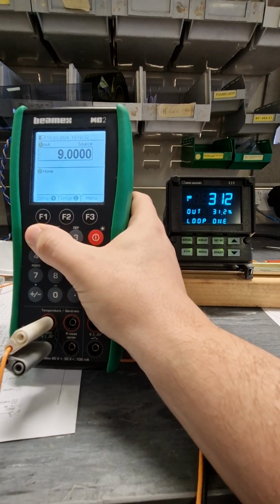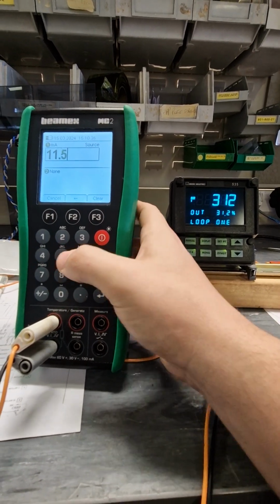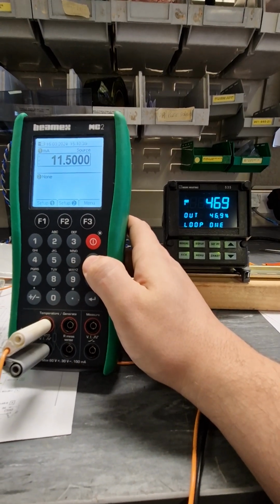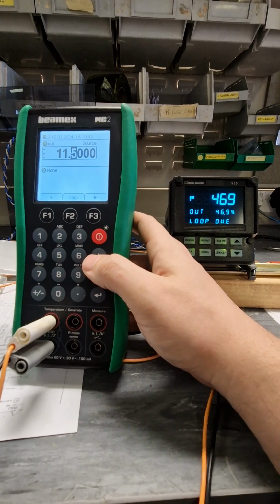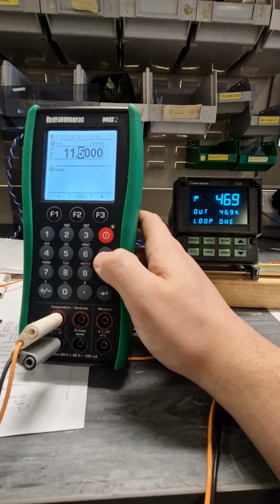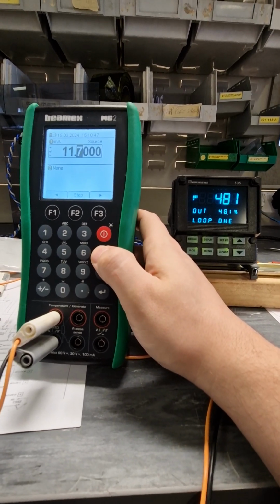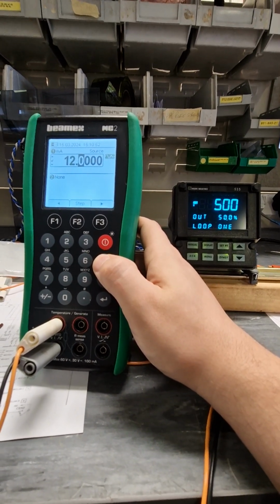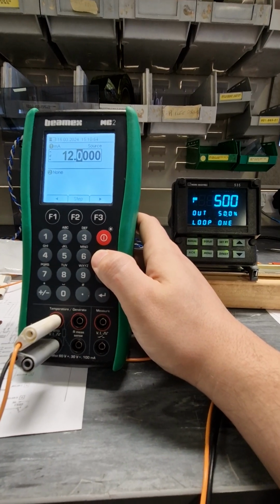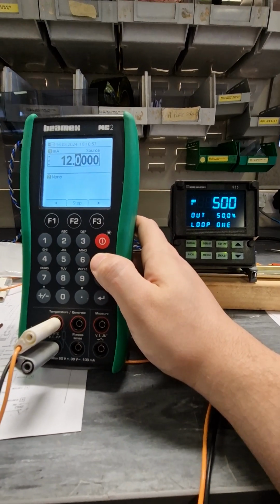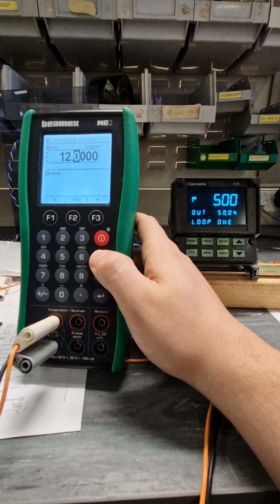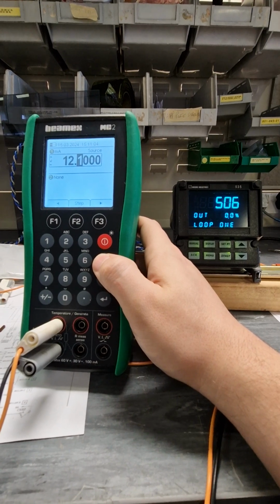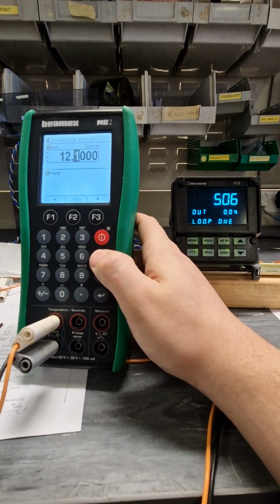And then if I go to 11.5, then take it up a bit more slowly. If I go here, I'm just going up by 0.1 of a milliamp at a time. When we get to 50%, we are okay in PID 1 mode. And as soon as we go over the threshold, the output drops off and it gets into PID 2 mode.